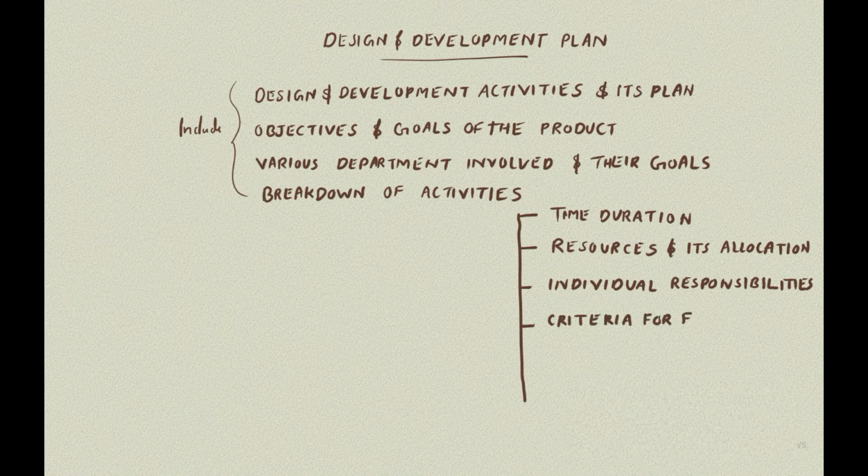All these details should be a part of the breakdown of activities.